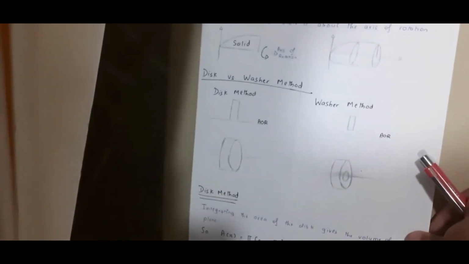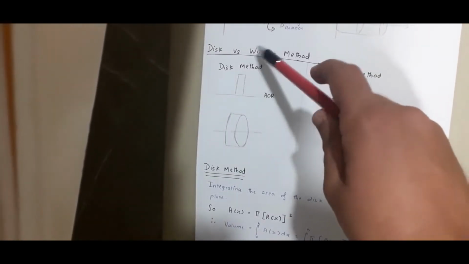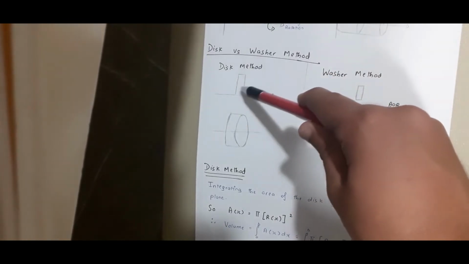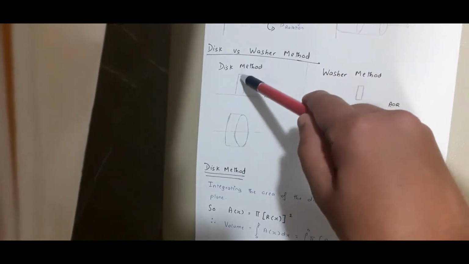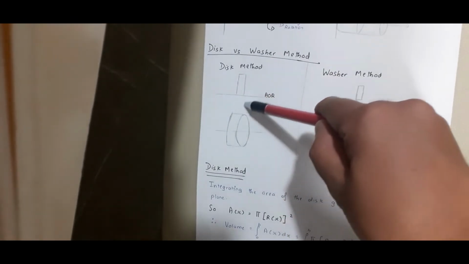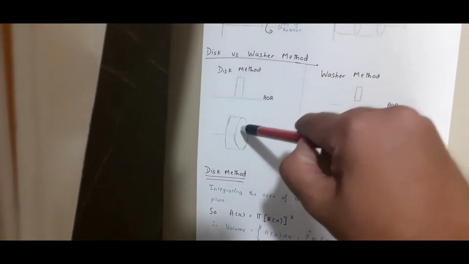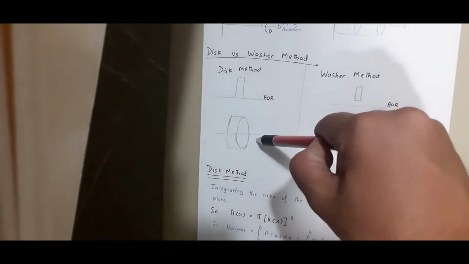Now there are two types of methods. You have the disk method and the washer method. The disk method basically means that your axis of rotation, once the object is rotated, passes through the object. So over here, if I rotate this object down here and up here, this is the shape which will be formed, and the axis of rotation is passing through the object.